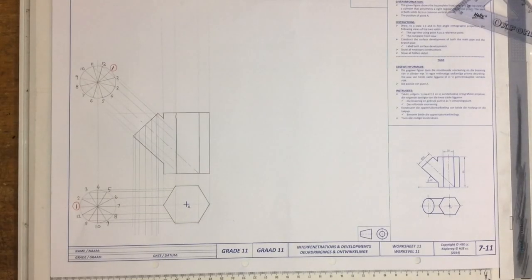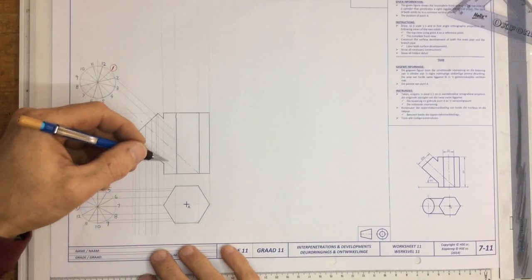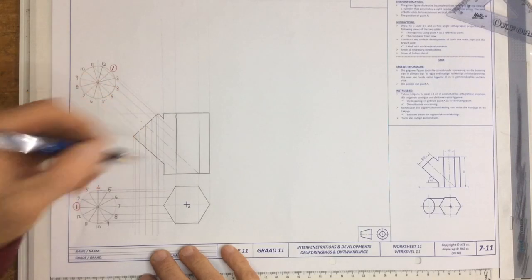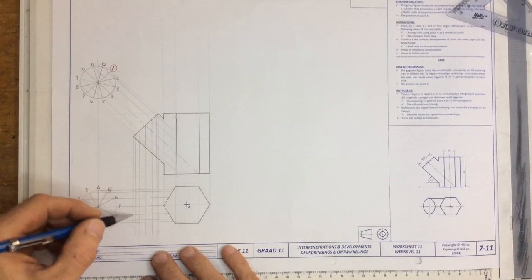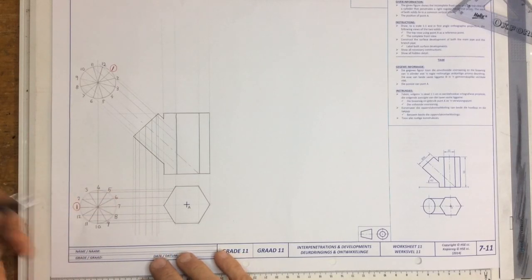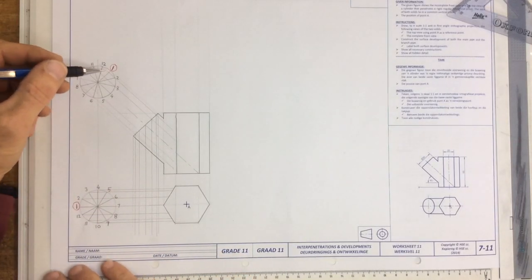Right, in this video I'm going to be showing you how to get the curve of interpenetration on this front view, and how to get the ellipse on this top view over here.